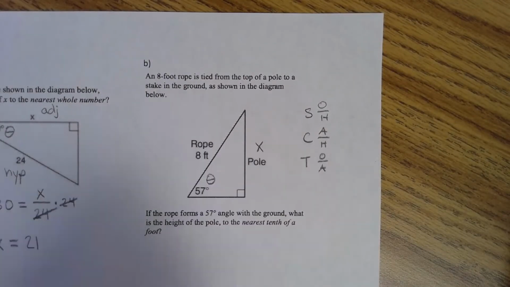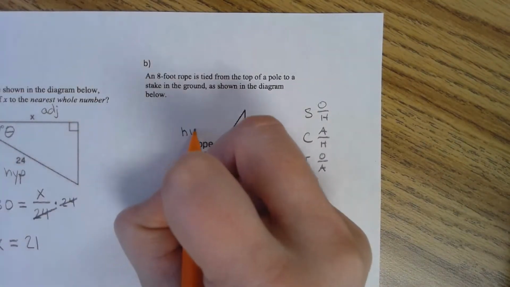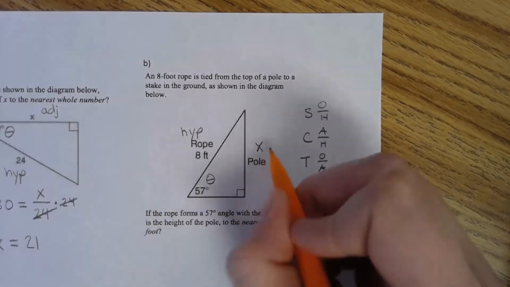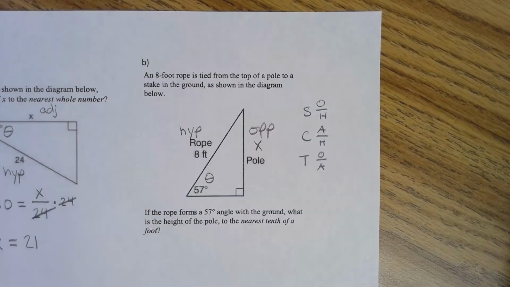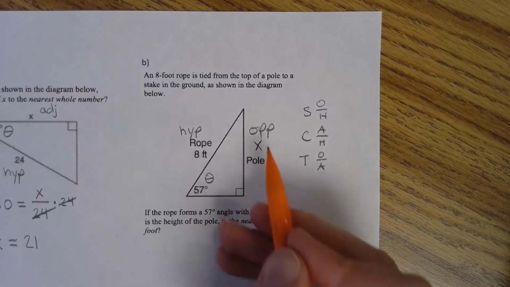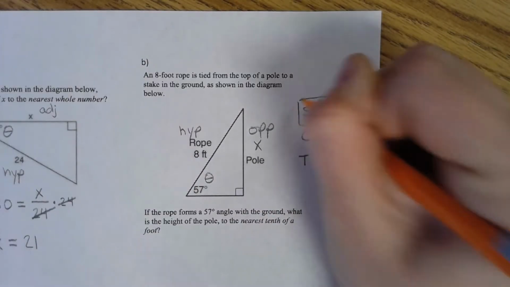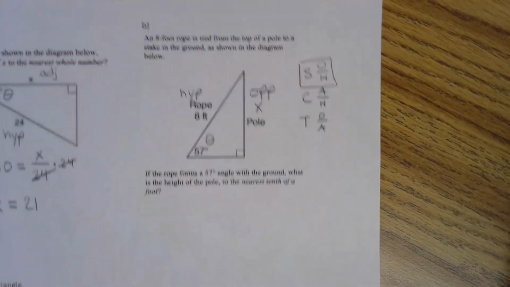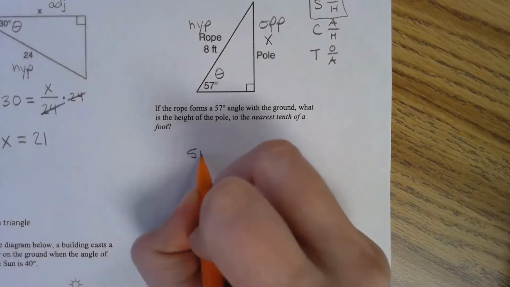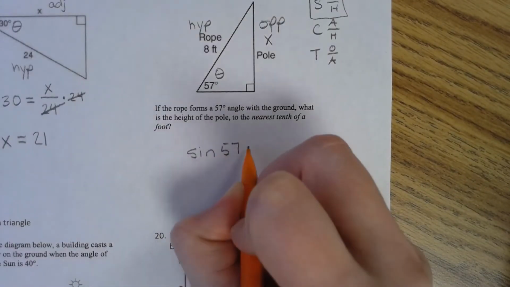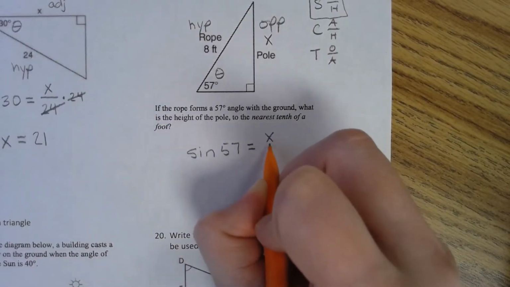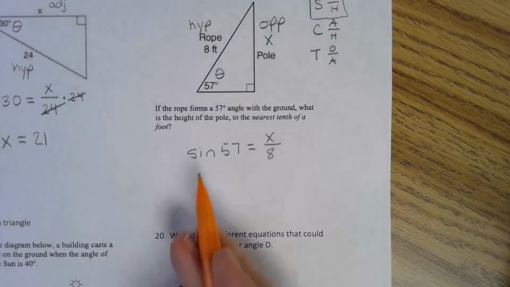We have our theta angle, we have our hypotenuse, and we're solving for the opposite side. So label your triangles so that you know what ratio to use. Opposite and hypotenuse, that will be the sine ratio. So sine of 57 equals x over 8.